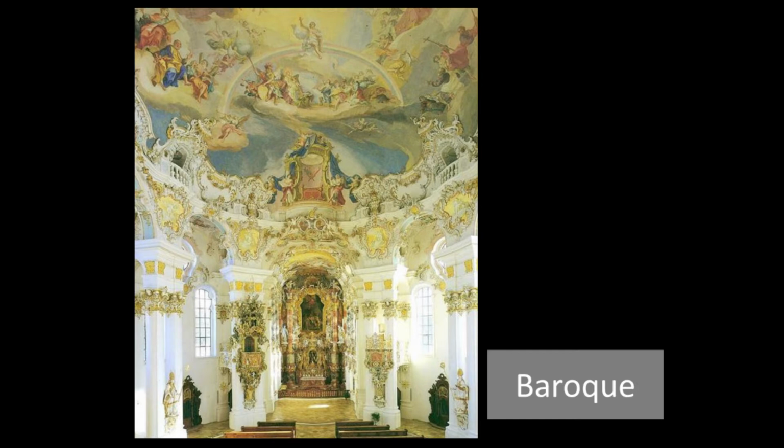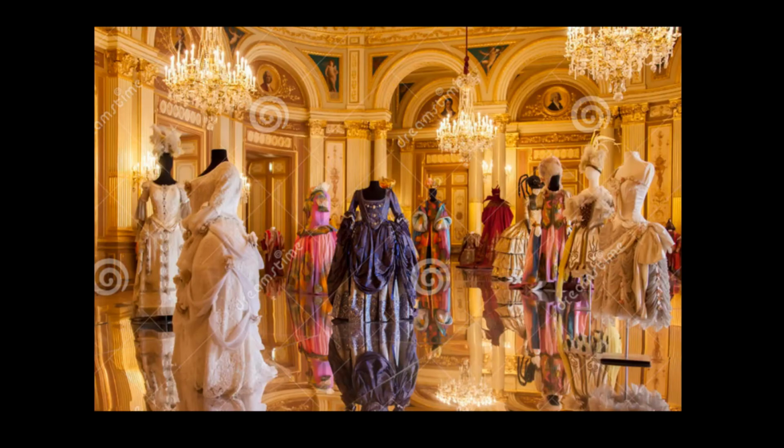This is an example of the Baroque style. This classical style is often symmetrical, using a lot of gold and scroll work and lots of details converging. Often it includes cherubs and mythological or biblical images. Here we can see some fashions of the Baroque era in a classic Baroque setting.